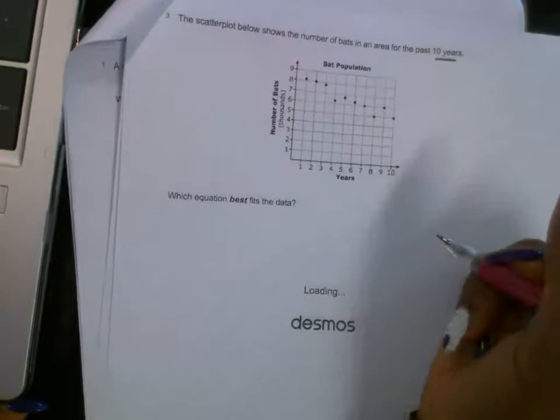All right. Okay, number 3. The scatter plot below shows the number of bats in an area for the past 10 years. Okay. What kind of correlation is this? What kind of correlation is this one?